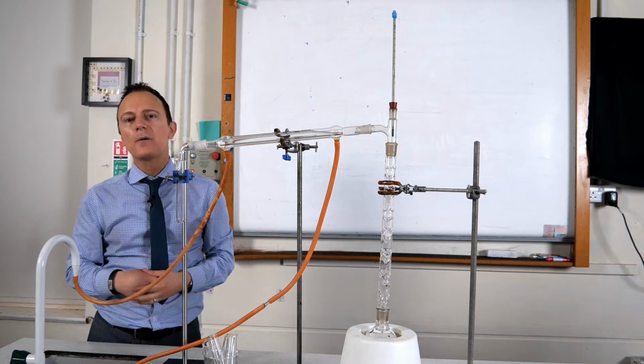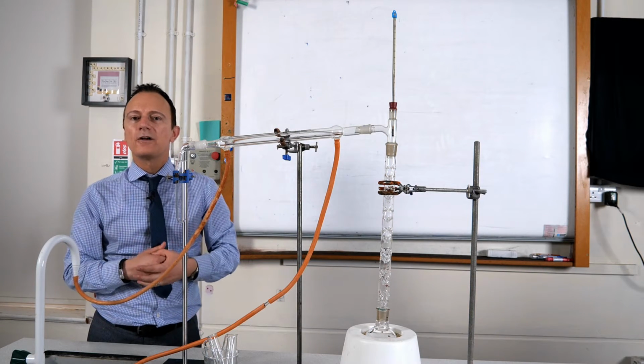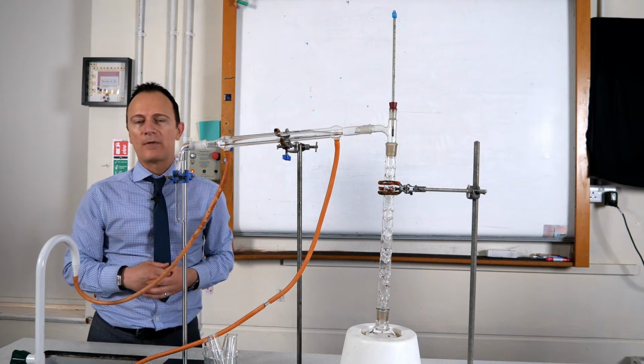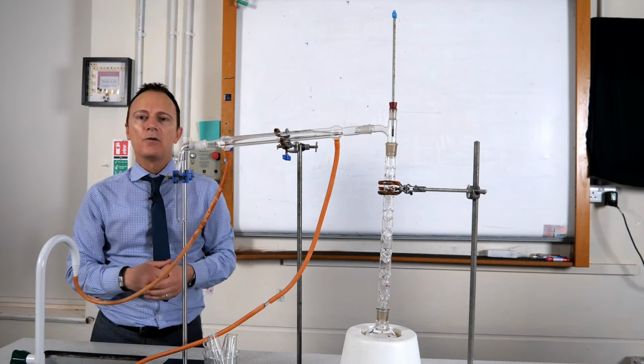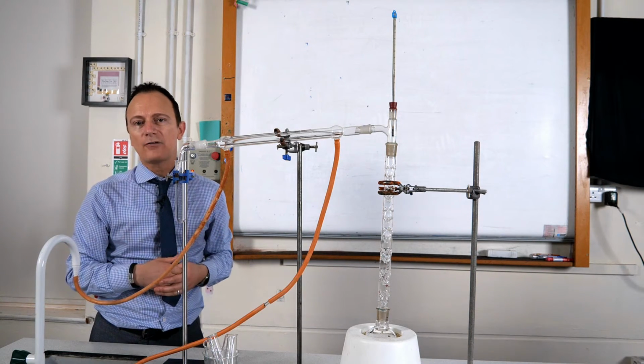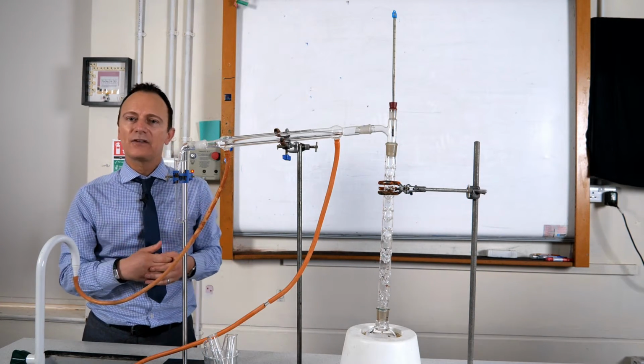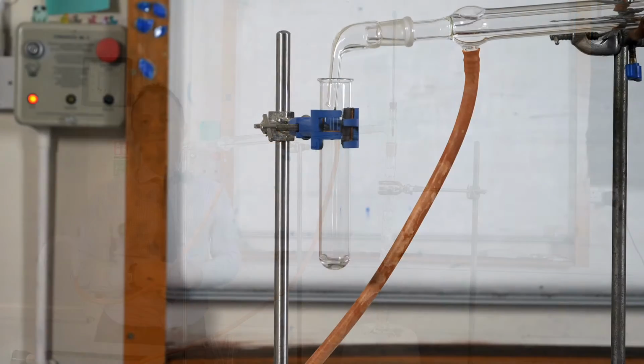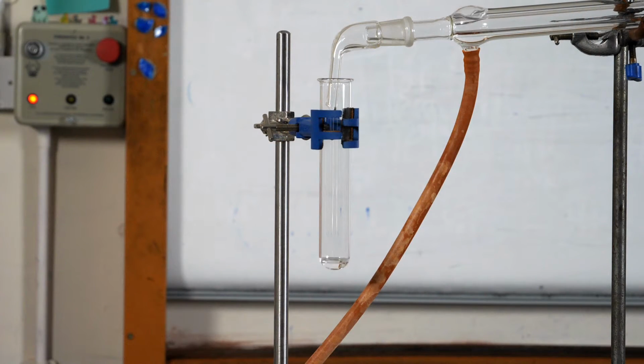So as we keep swapping over the test tubes, we're going to be collecting gradually longer and longer hydrocarbon molecules. The first test tube will collect the shortest hydrocarbon molecules, and the last test tube will collect the longest hydrocarbon molecules. We can see the first fraction now condensing and dripping into the test tube.